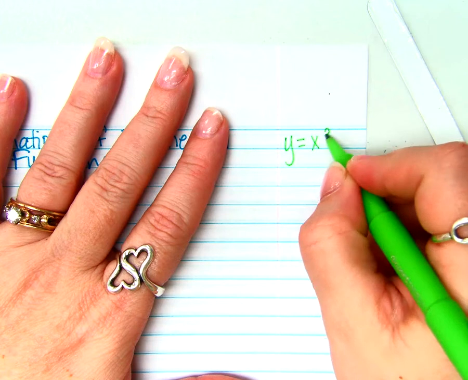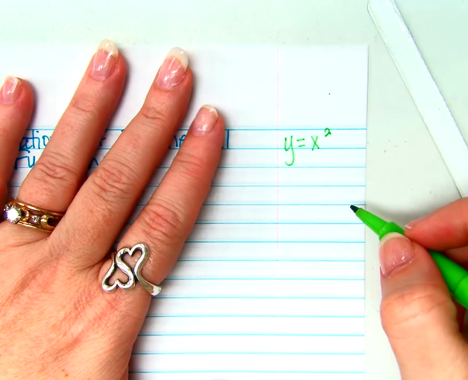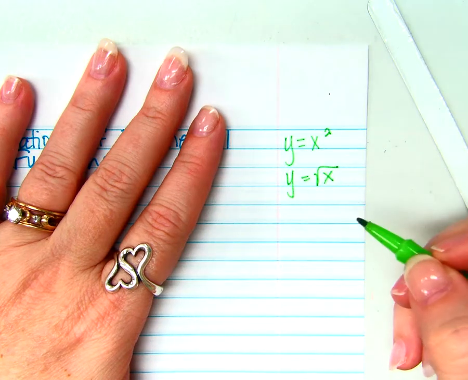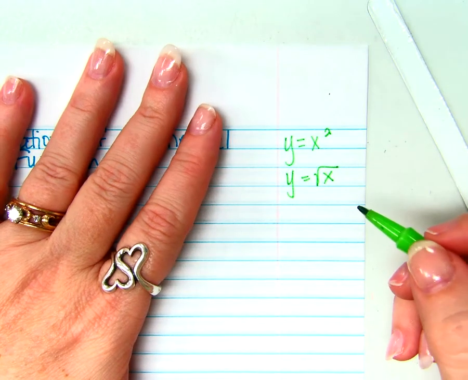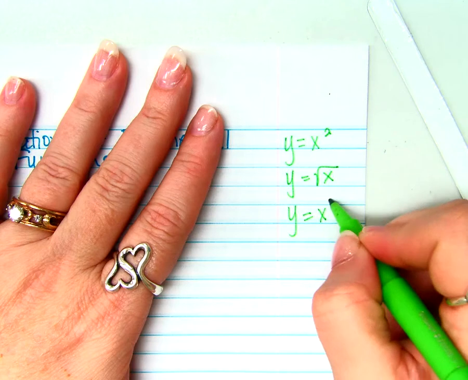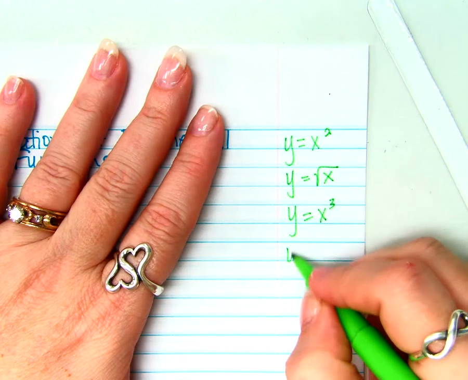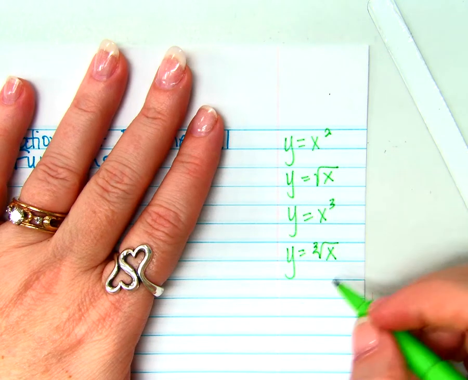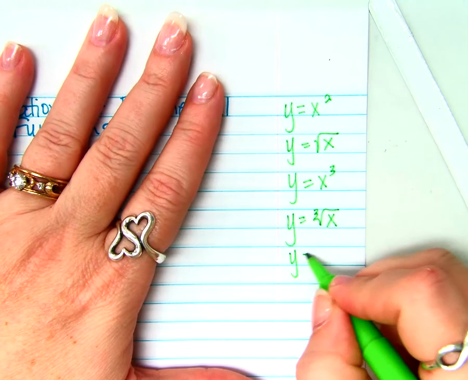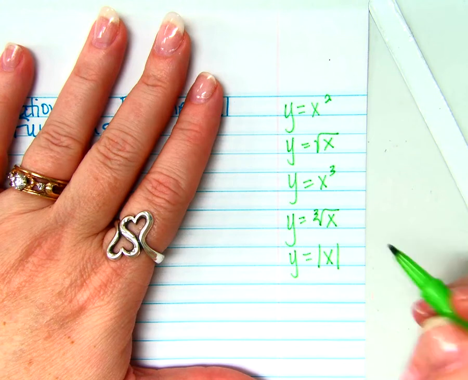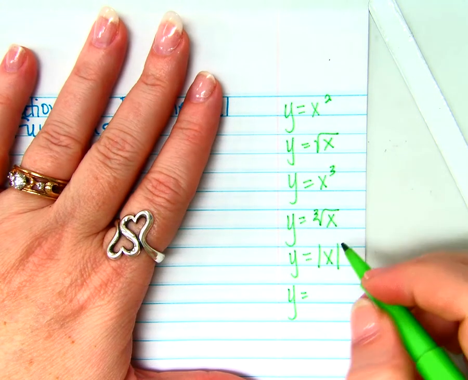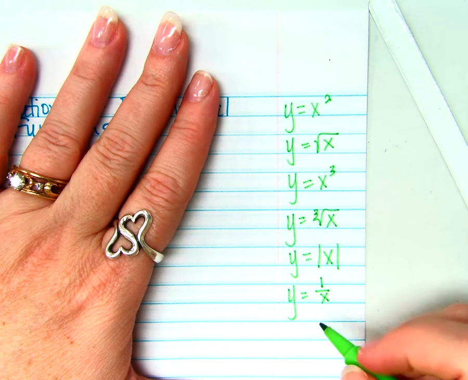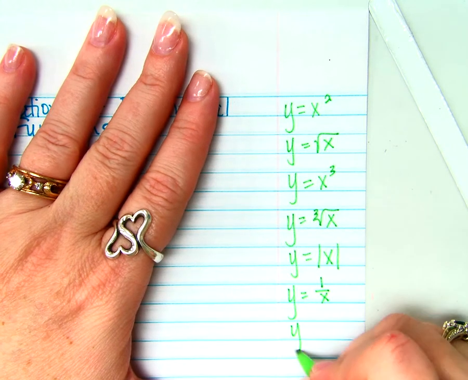Y equals x squared, right? What's the parent function of a square root function? Y equals the square root of x, right? What's the parent function of a cubic? Y equals x cubed. What about a cube root? Yeah, y equals cube root of x. What about absolute value? Y equals absolute value of x. What about rational? Y equals 1 over x. What about linear? Y equals x.